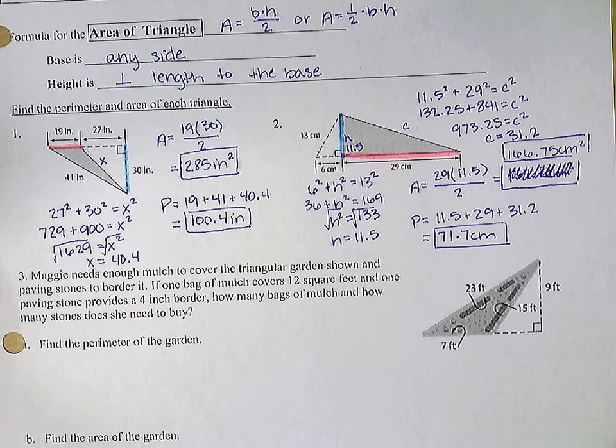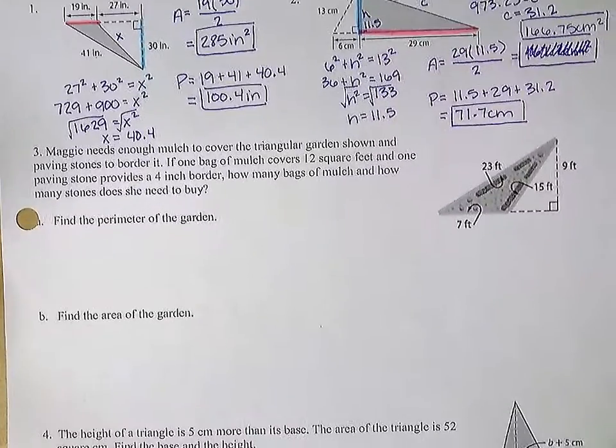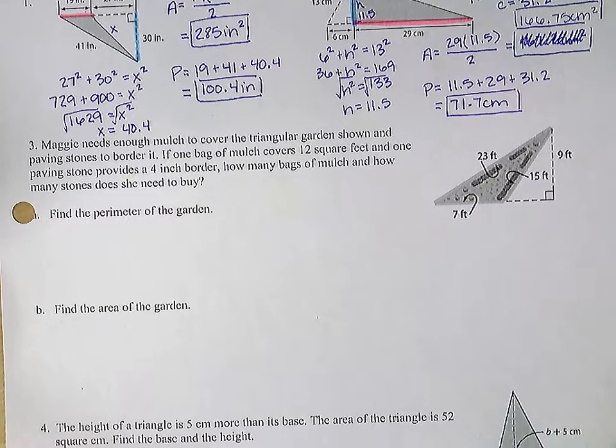Okay, questions on the first two problems here? Okay, so number 3 says Maggie needs enough mulch to cover the triangular garden shown and paving stones to border it. If one bag of mulch covers 12 square feet and one paving stone provides a 4-inch border, how many bags of mulch and how many stones does she need to buy?